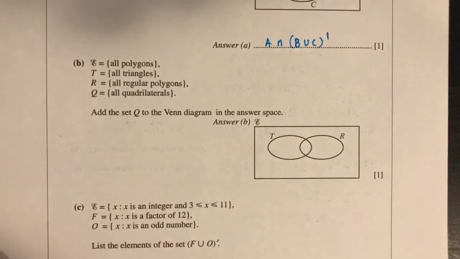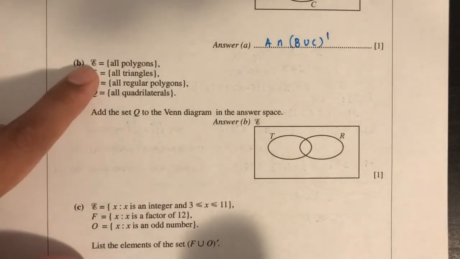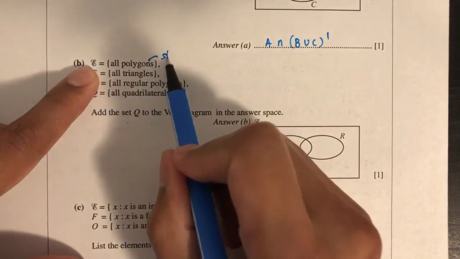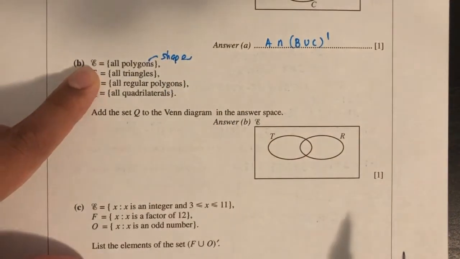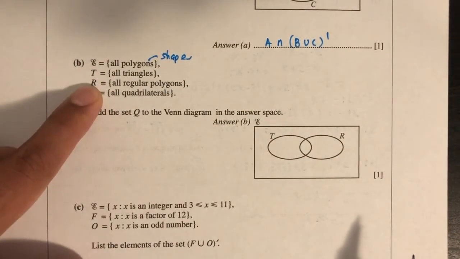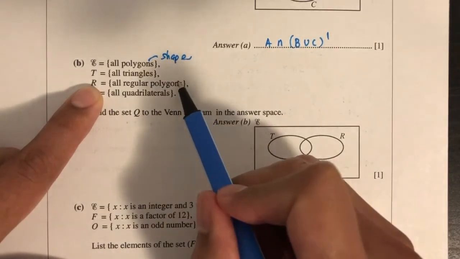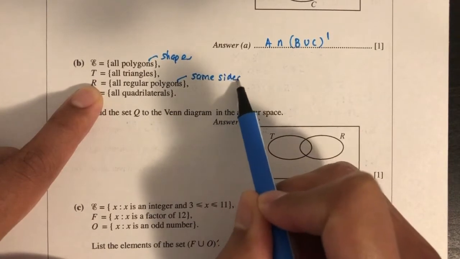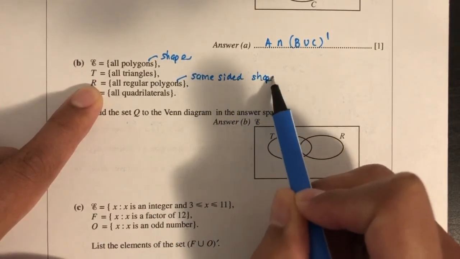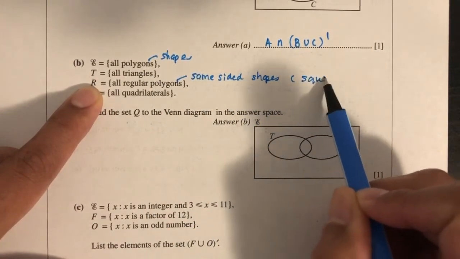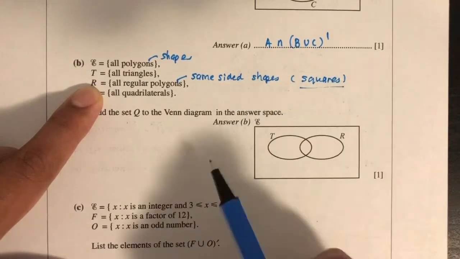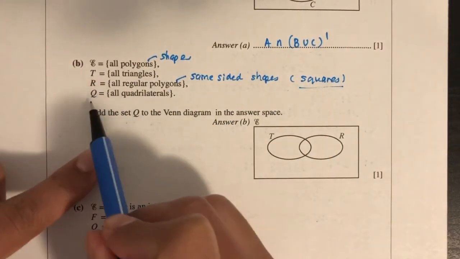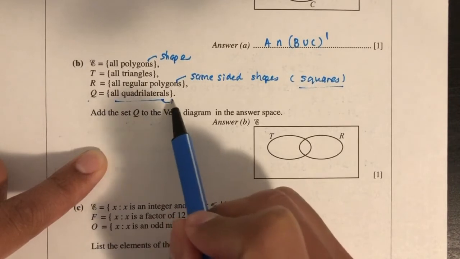Now for part B, we have the universal set is all polygons, which is all the shapes. T is triangles, R is regular polygons. It means same sided shapes such as squares. Right, I hope that makes sense. And Q are four-sided shapes.